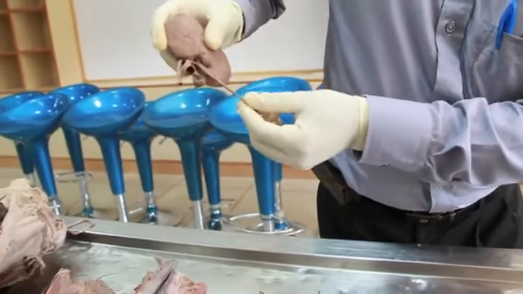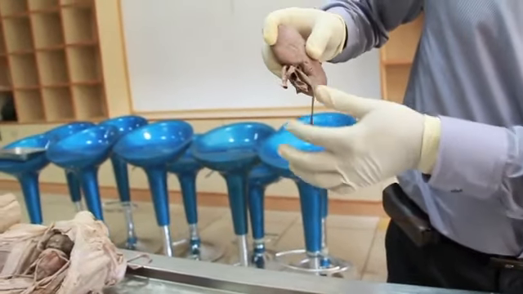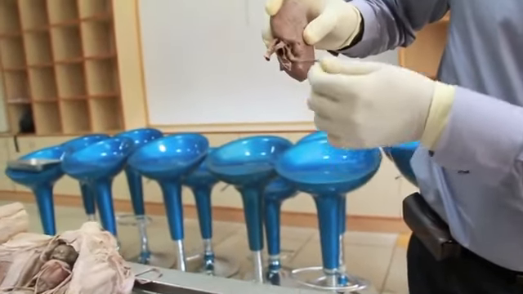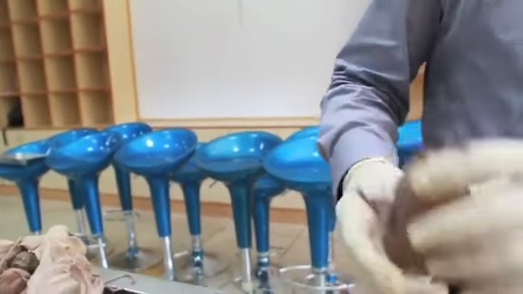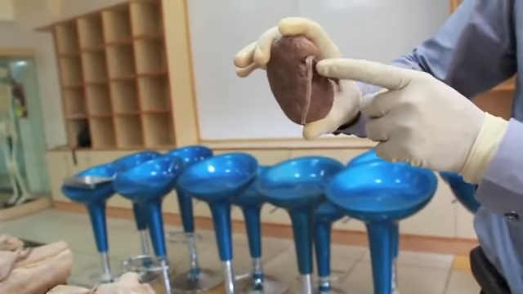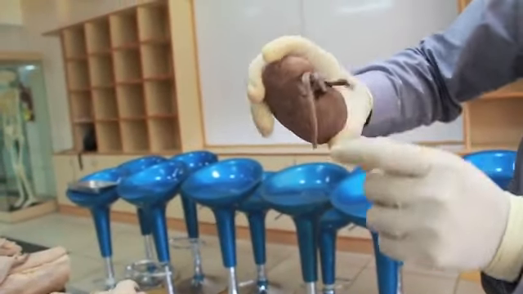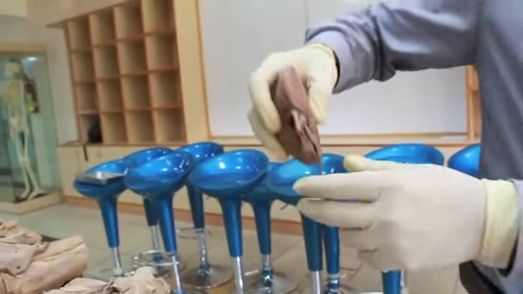Then the renal pelvis or the ureter, that is very close to the posterior surface, and the ureter should hang down freely without a bend. If I hold it in a wrong way, the ureter will show a kink or bend. So we have to avoid this. We have to hold it in such a way that the ureter hangs down freely.